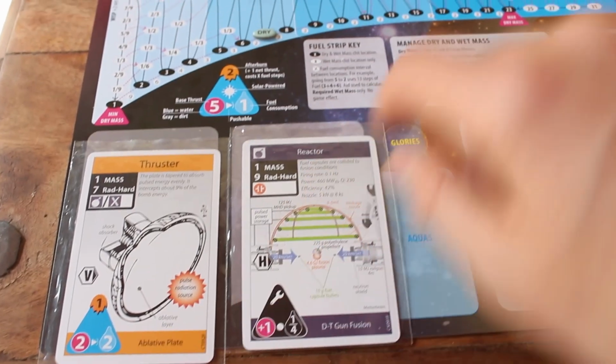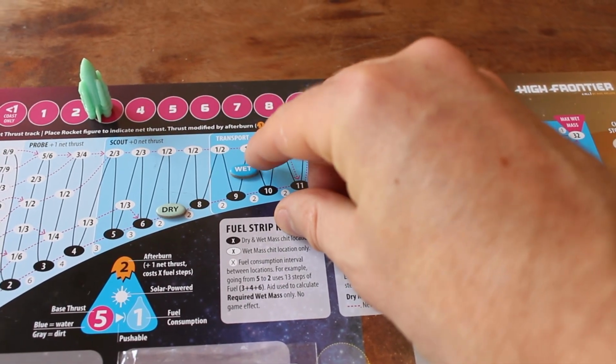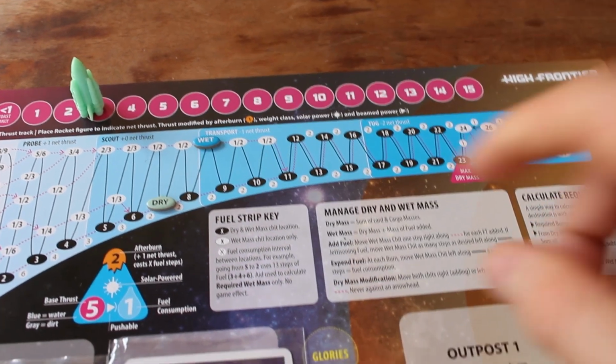So it's 0.5, if I can say that. So 0.5 is 1 burn, 2 burn, 3 burn, 4 burn, for example.